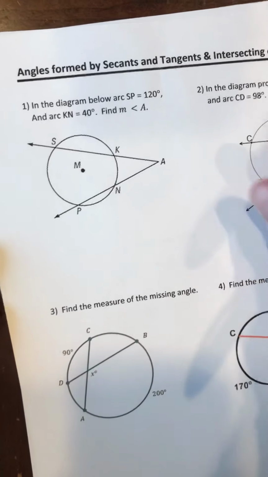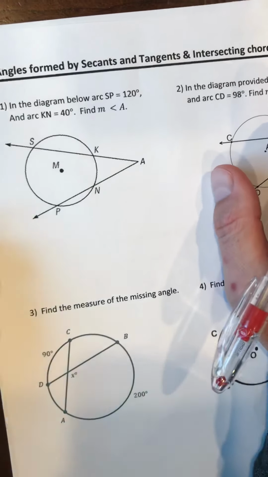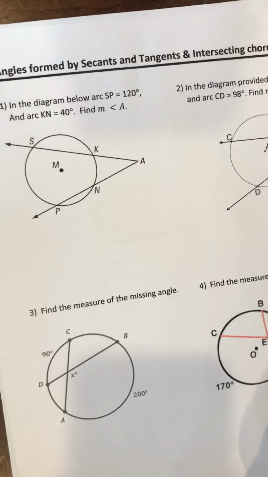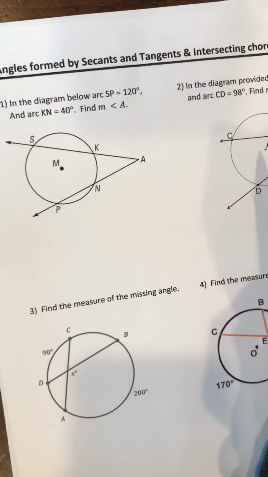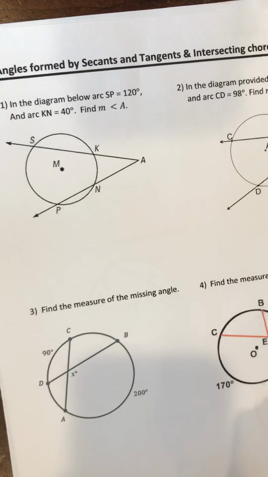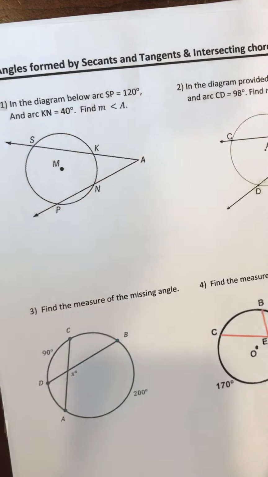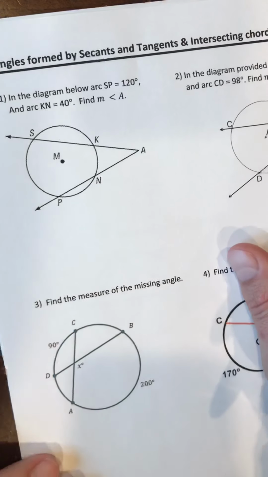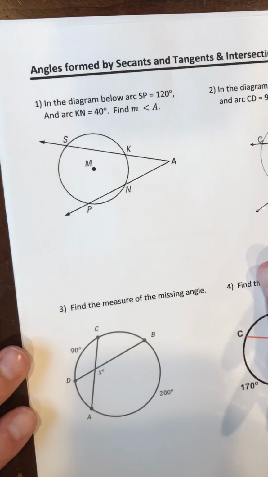All right, guys. Today we're going to do a mixture of angles formed by secants and tangents, like the first two, and angles formed by intersecting chords. All right? So let's take a look at these. I'm going to do 3 examples. I'm going to have you try the rest. They're all pretty much the same.